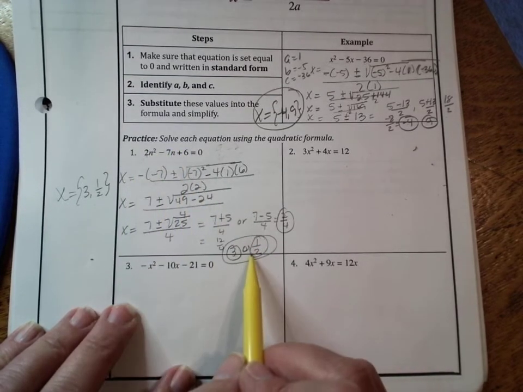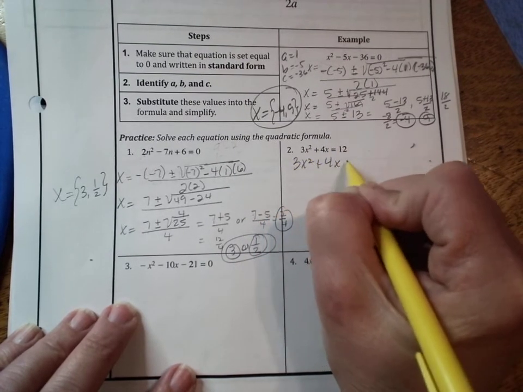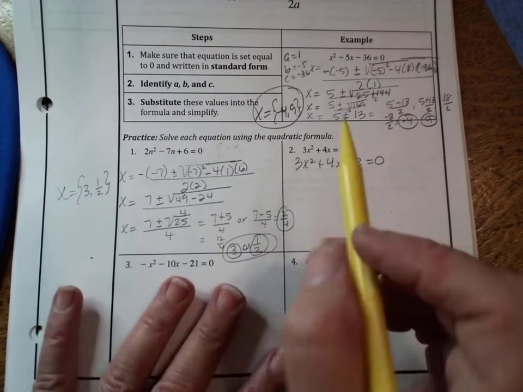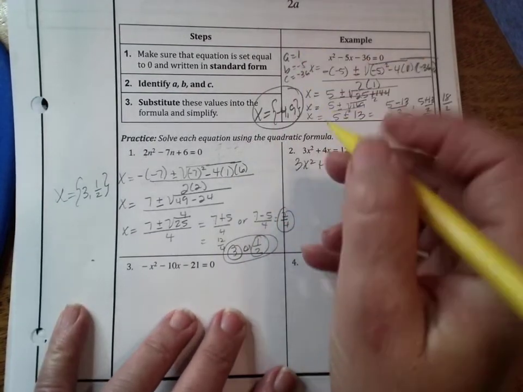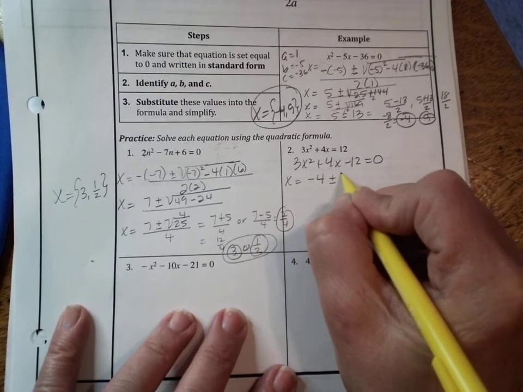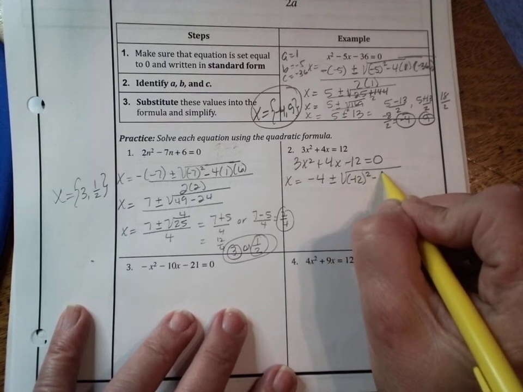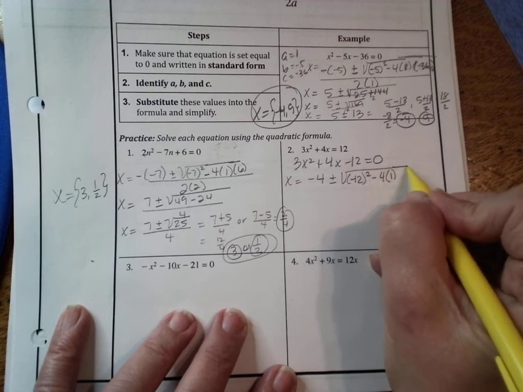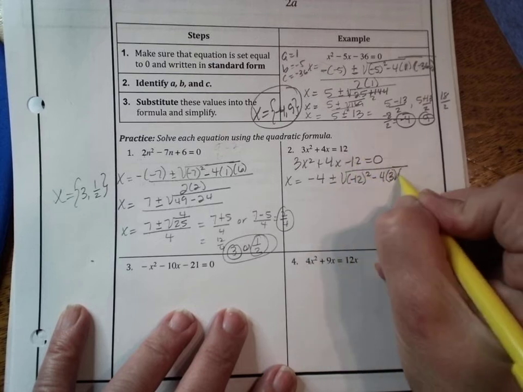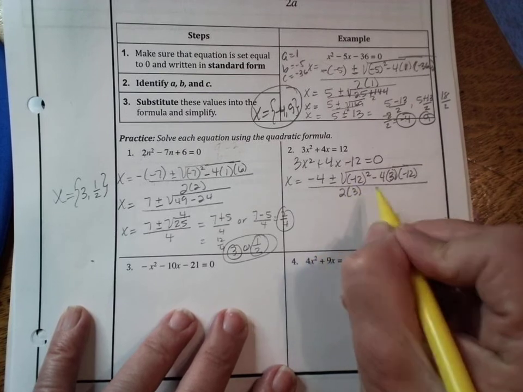Like you probably were able to factor that. Now this one, so you need to do 3x squared plus 4x minus 12 and make that equal to 0. Now we're going to identify our A, B, and C, plug it into the formula. Opposite of B, plus or minus, square root of negative 12 squared, minus 4 times the A, which is 3, times the C, which is negative 12, all over 2A. So 2 times 3.